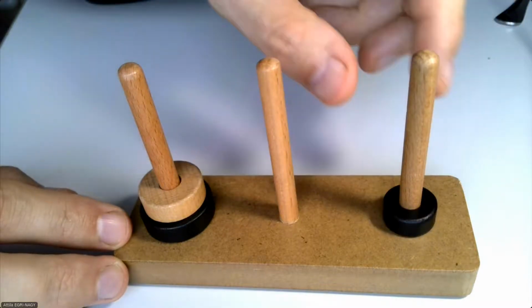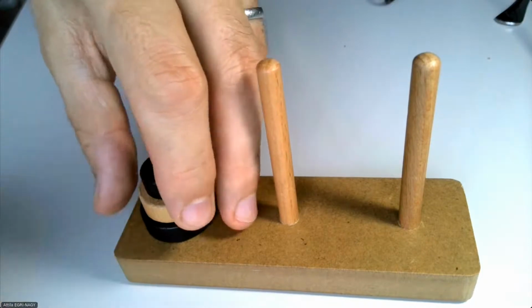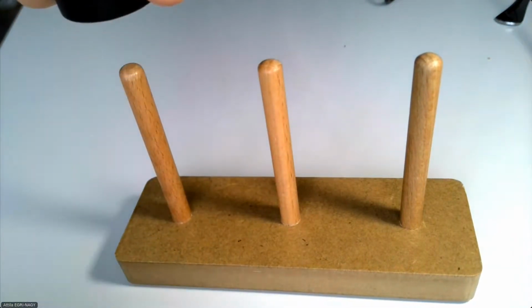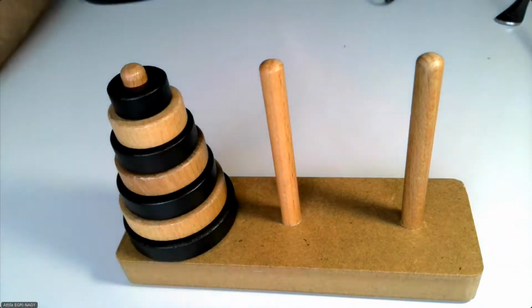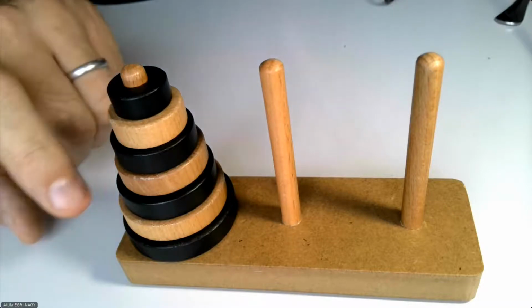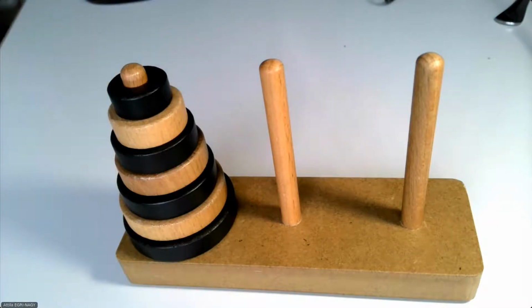That's fine. Okay, so that's the constrained version. And yeah, it takes a bit of time to solve the puzzle for how many? Here I have 7. Okay, so that's how it looks.